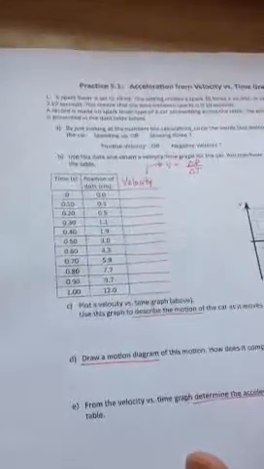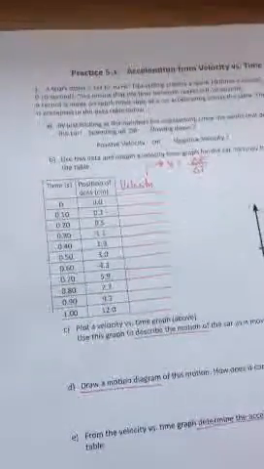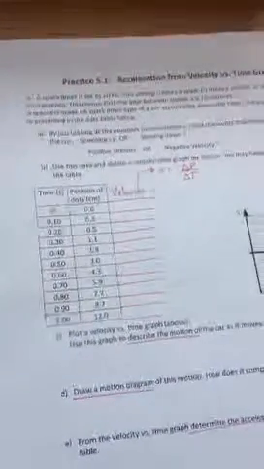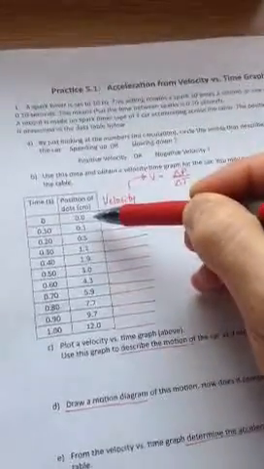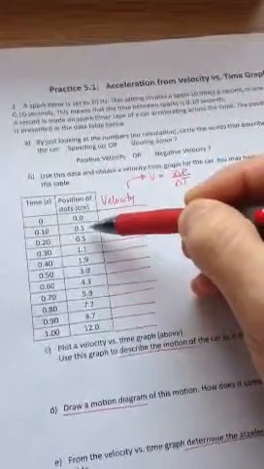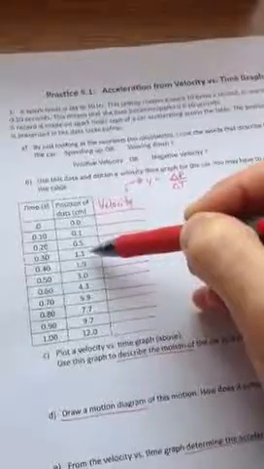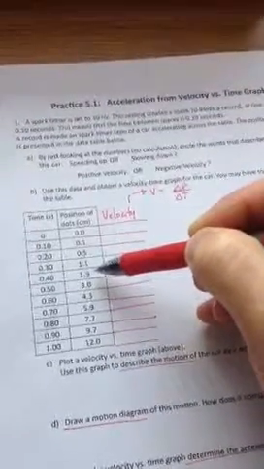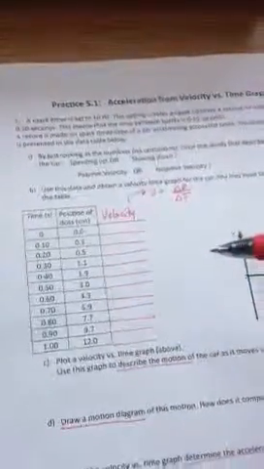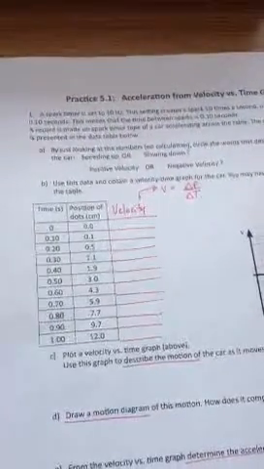I'm going to get started again on 5.1 just to remind you about how we got started here. We agreed that this object was speeding up because as you look at the change in position, it is increasing each time. So during each time interval, the position change increases, therefore it must be speeding up. So what we did was we calculated the velocity. We did change in position over change in time.